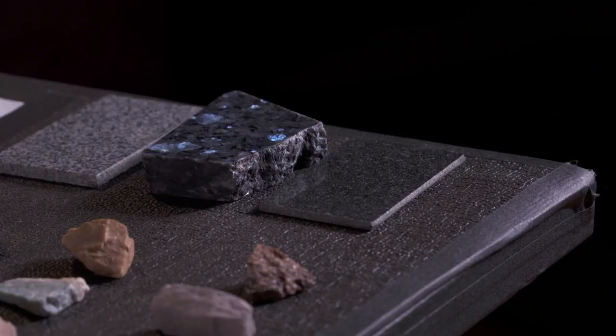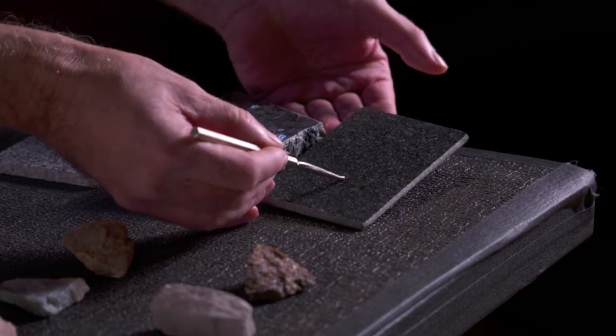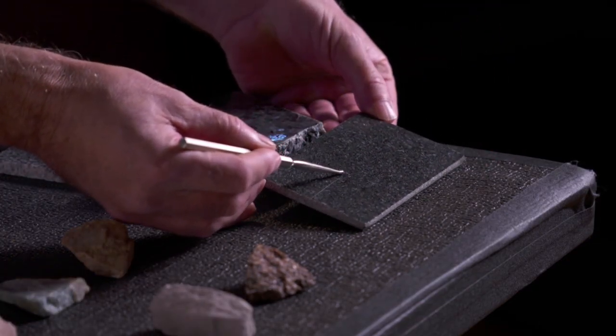But here's the rub. In a building supply store, a stone showroom, or even at a rock quarry, all three are likely to be called granite by non-geologists. This, for example, is called black granite, but it's really a gabbro.